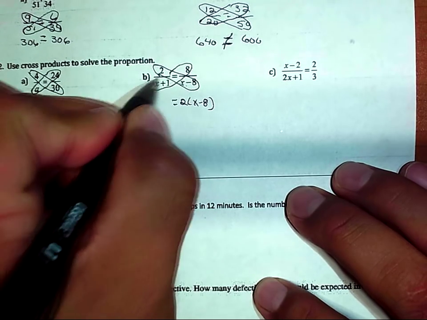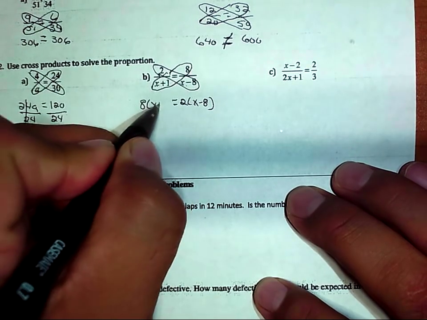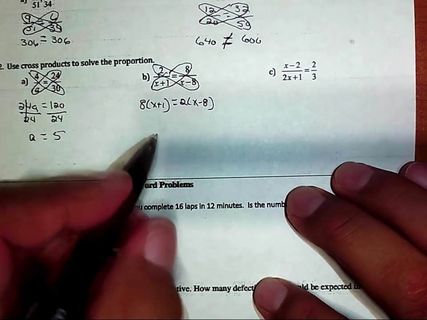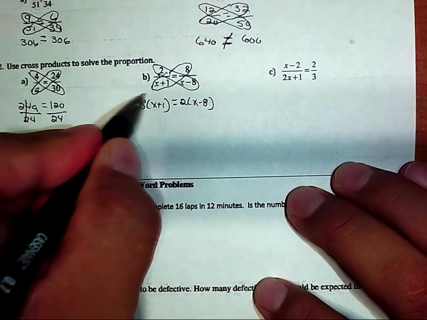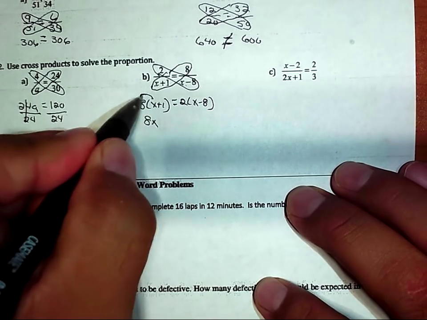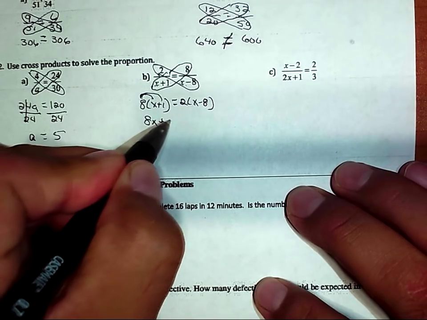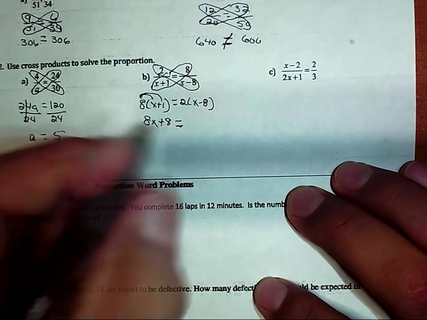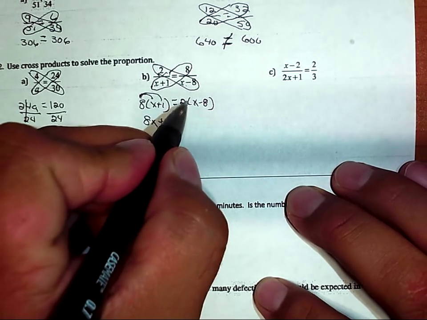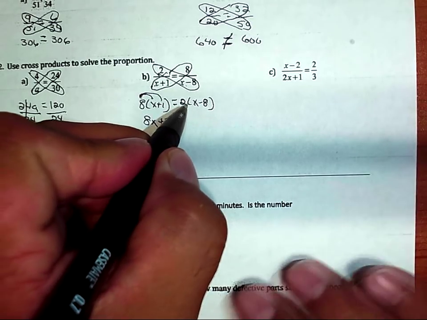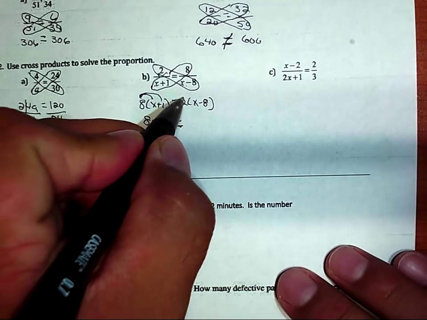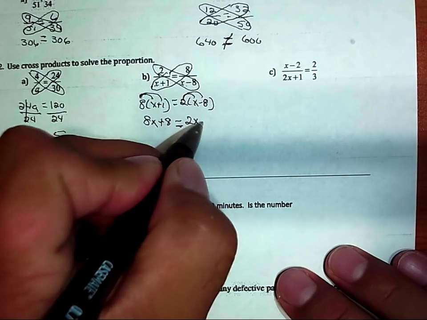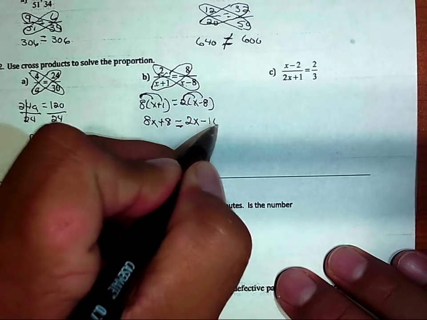We're going to go ahead and multiply that. 8 times x plus 1. How do we do this? We do the distributive property. 8 times x is 8x, and 8 times 1 is 8, equals what? Same thing. Remember, whenever we have parentheses, we want to get rid of them by doing the distributive property for the most part. So 2 times x is 2x, and 2 times negative 8 is negative 16.